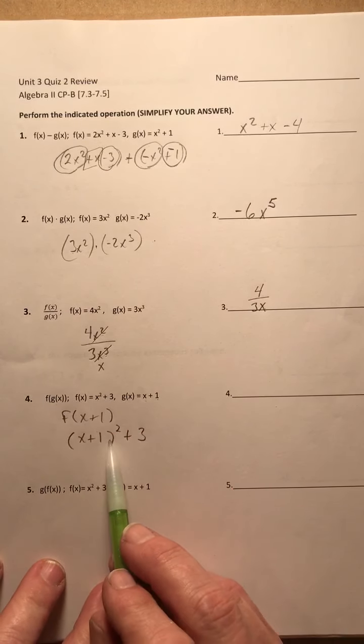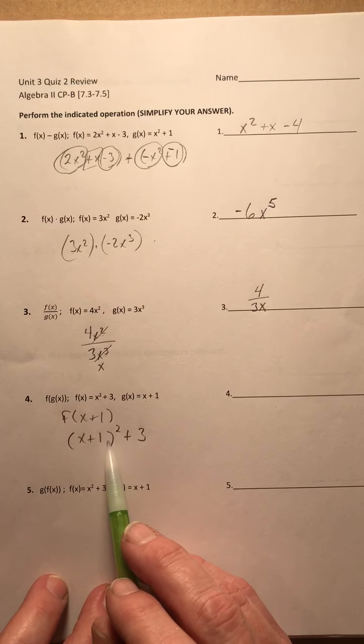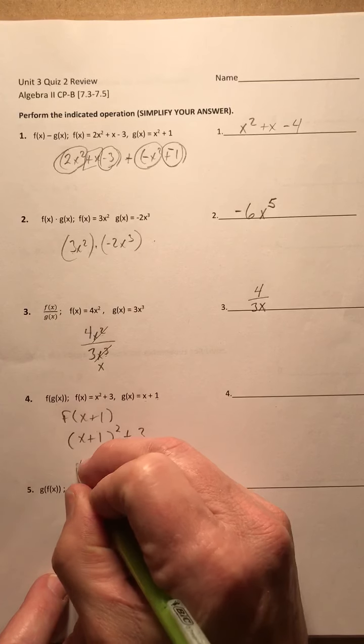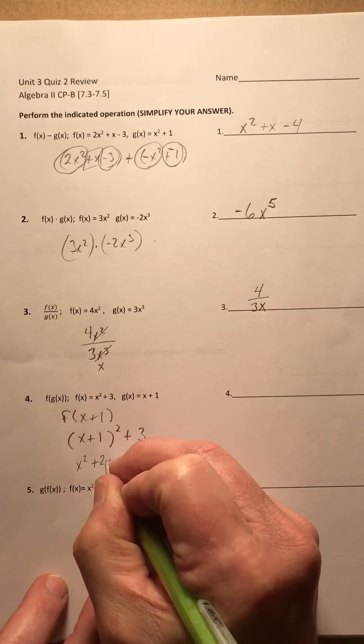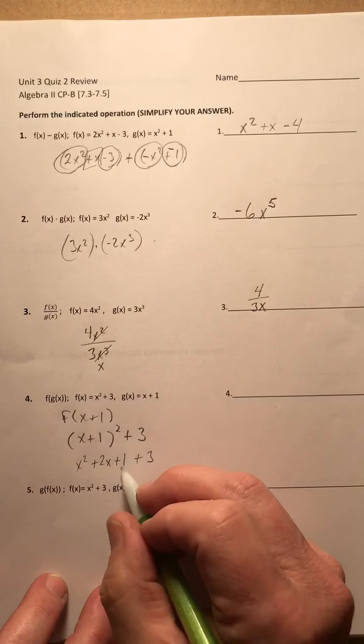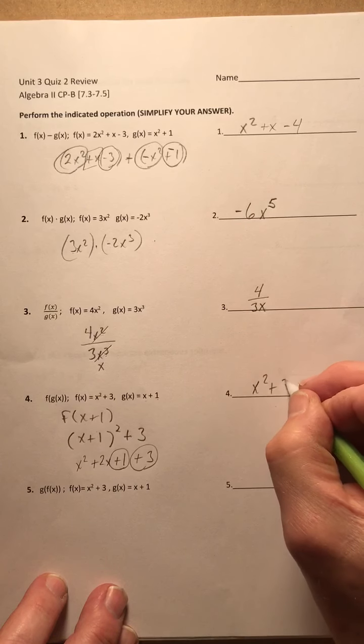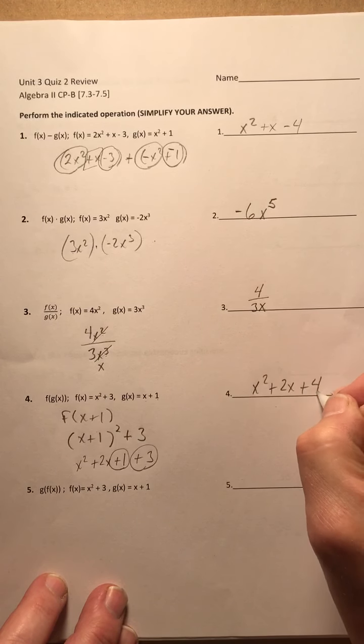All right, now you have to FOIL this out. You have to do x plus 1 times x plus 1 and FOIL it out. Whenever you do that, you're going to get x squared plus 2x plus 1 and then bring down the plus 3. And then just combine your like terms. And we got x squared plus 2x plus 4.